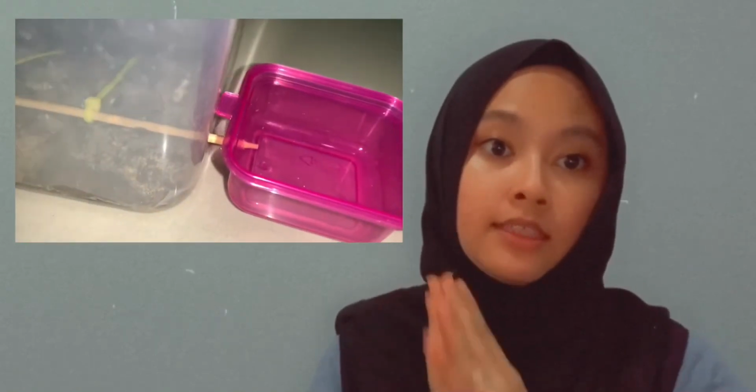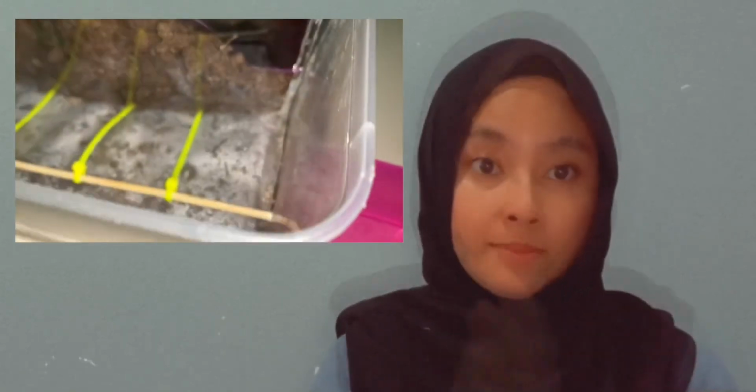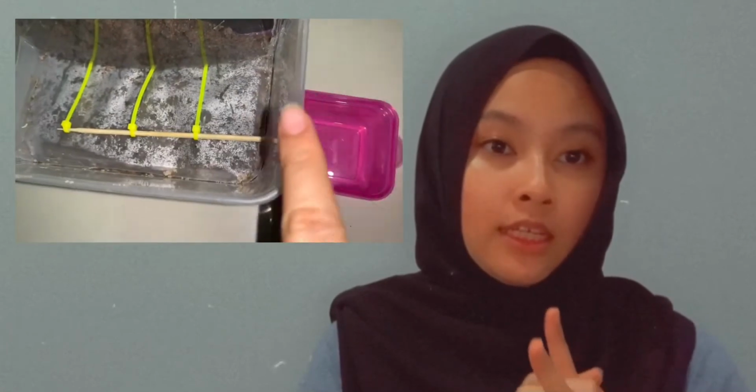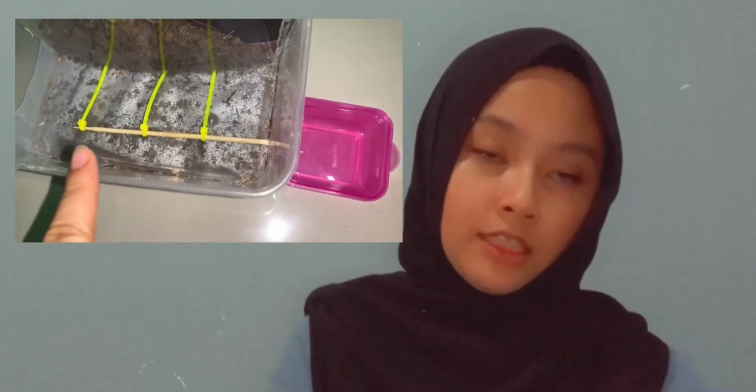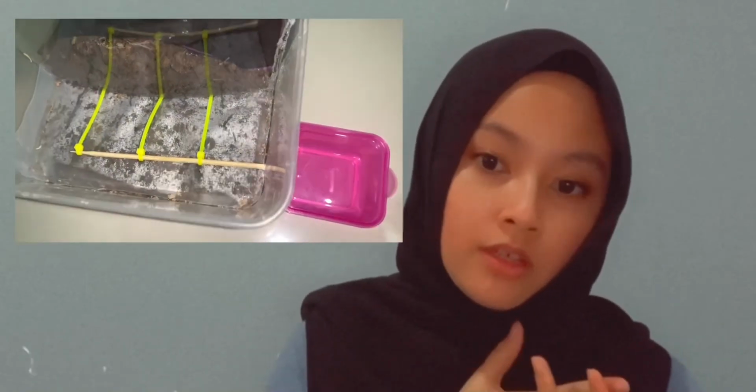For the leachate collection and treatment system, not all biopiling treatments need a leachate system. It depends on the condition of the soil. So in my model, it includes the leachate collection and treatment system.